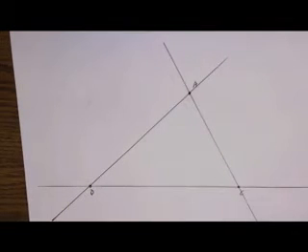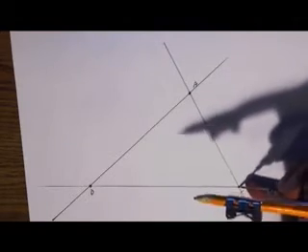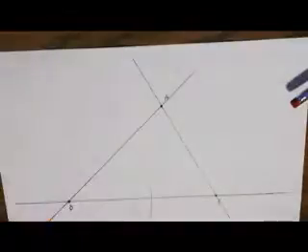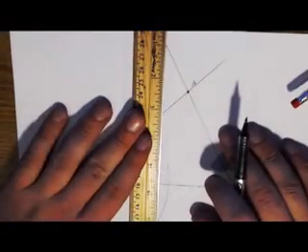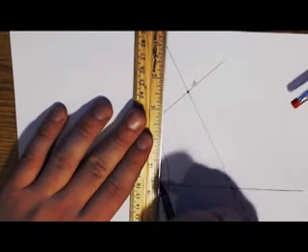To find the mid-segment, we just use our bisection method that's been covered a few times now. So we take our compass, we go a little over halfway, we draw our partial circles, one centered at B, one centered at C, and find our midpoint, which is just located down here.